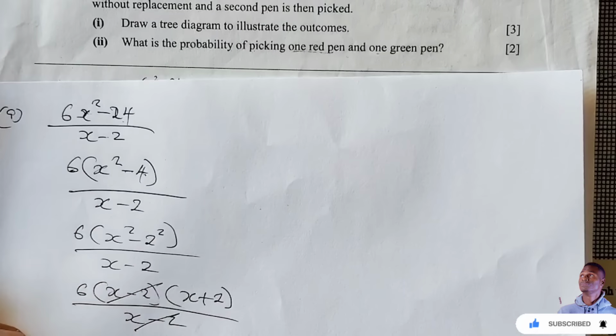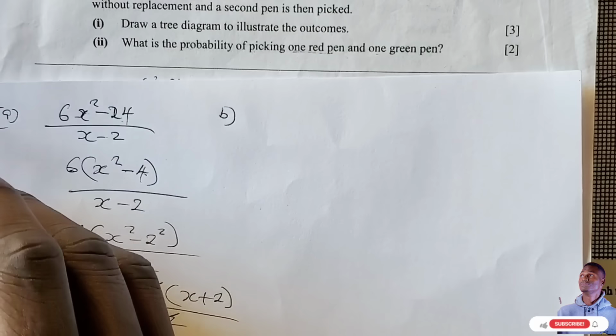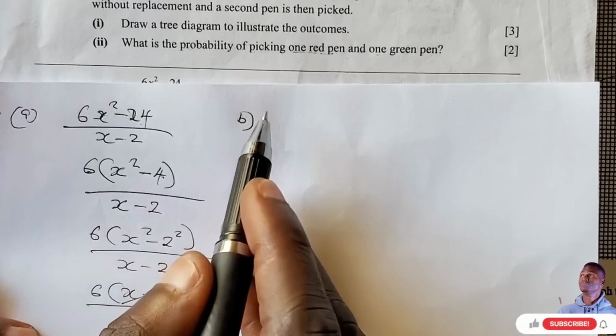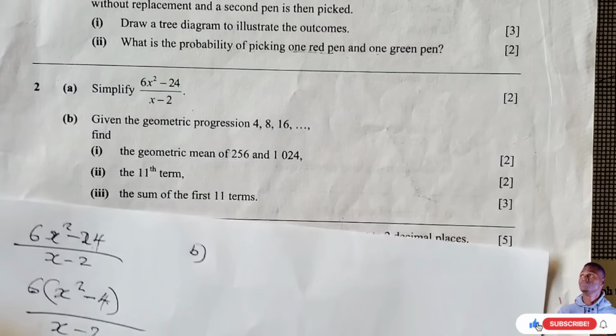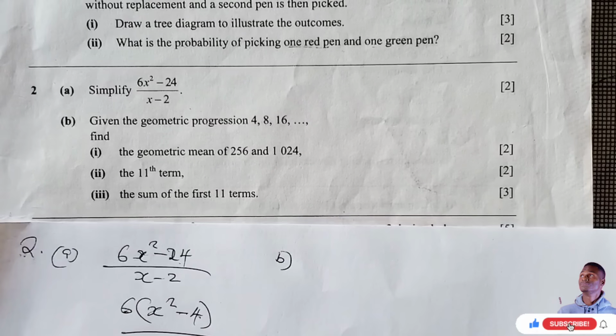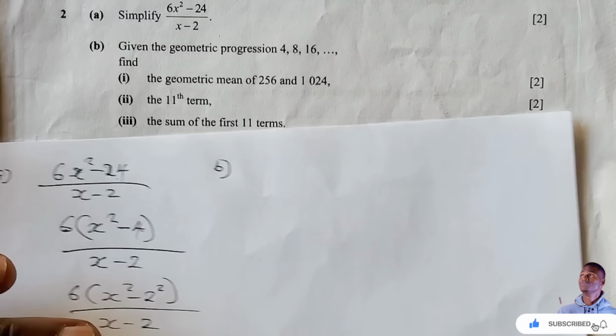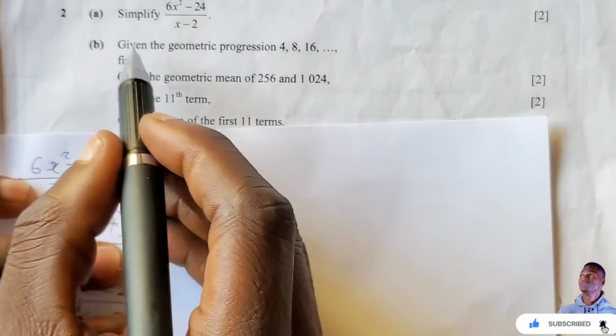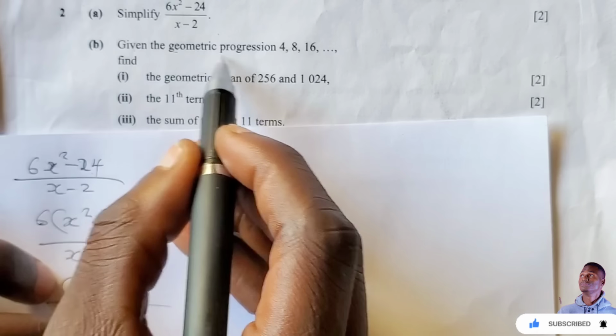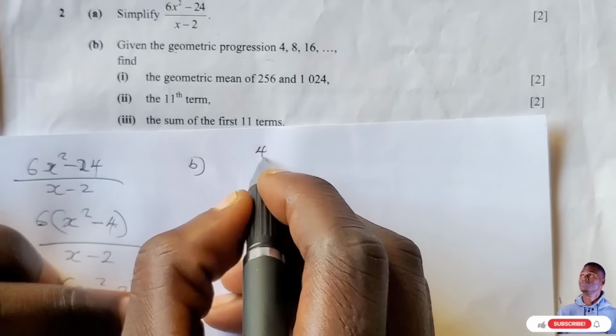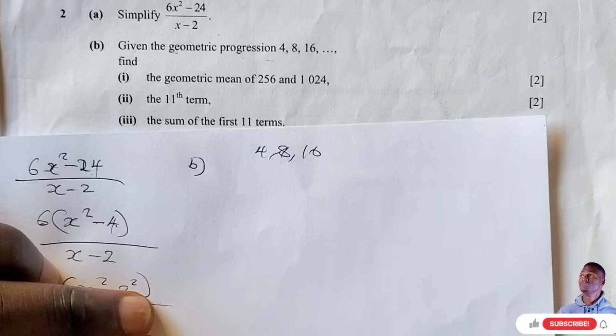Then next, B. B is geometric progression. You've written here as question 2a, so we have B under question 2. Are we together? So geometric progression, you are asked to, given the geometric progression 4, 8, 16. So this is what you're given.